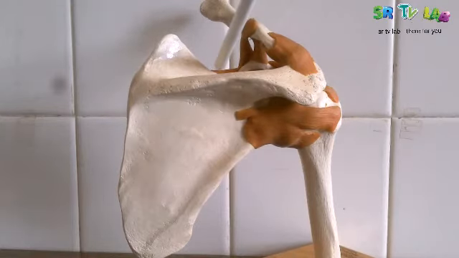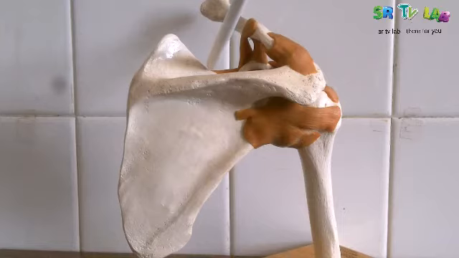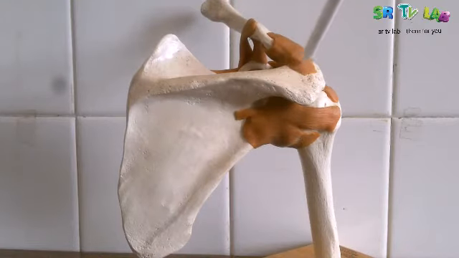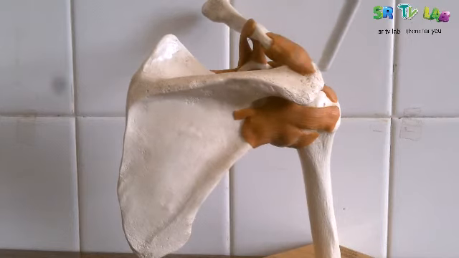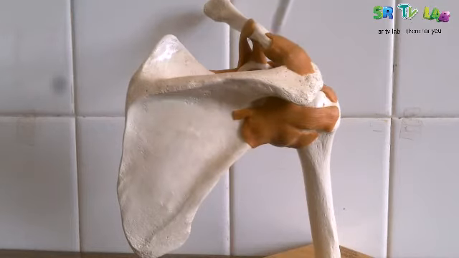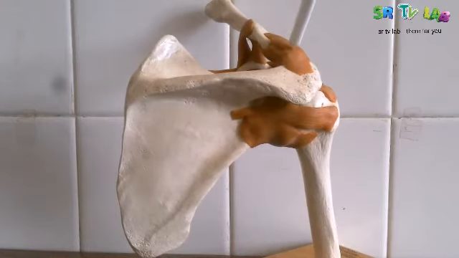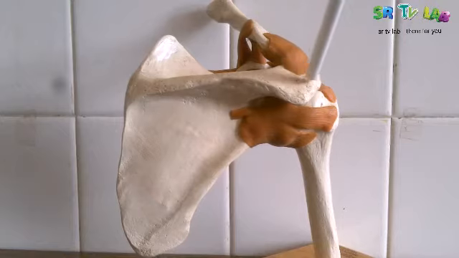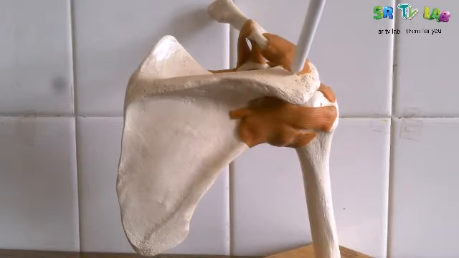Now let's see the processes, the prominences we find on the scapula. Let's start from here with what we call the Acromion process. This is the Acromion process, the one that relates with the clavicle. Do you remember the joint here is called the acromioclavicular joint?